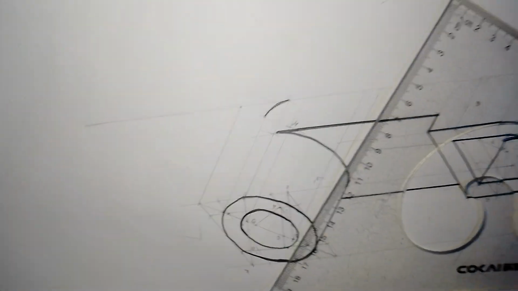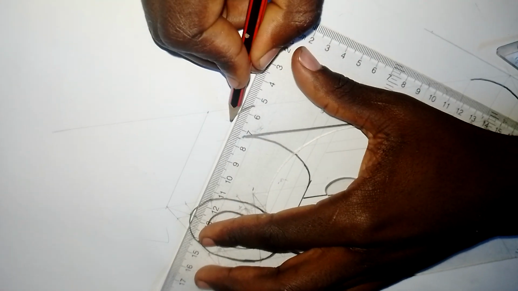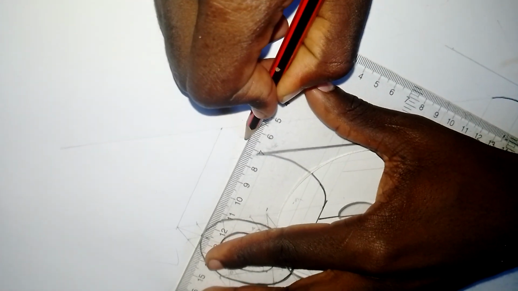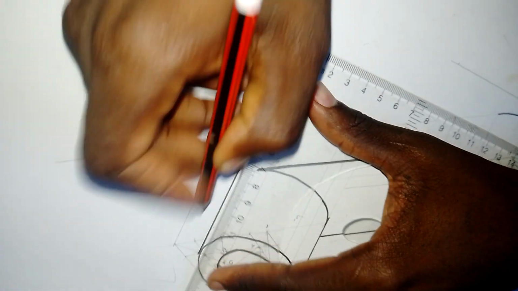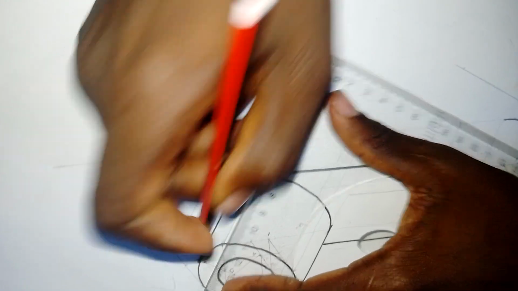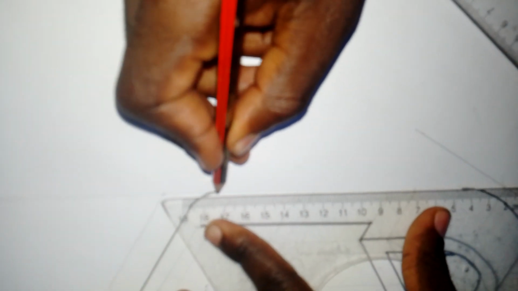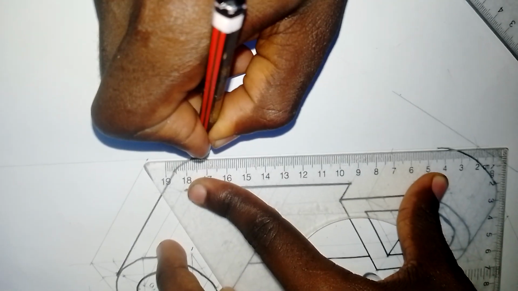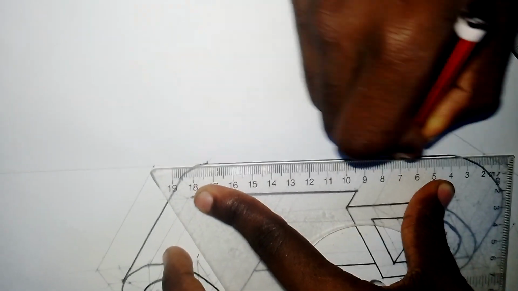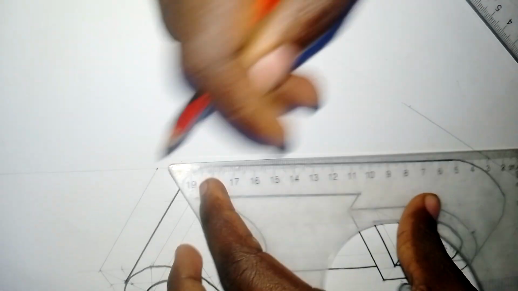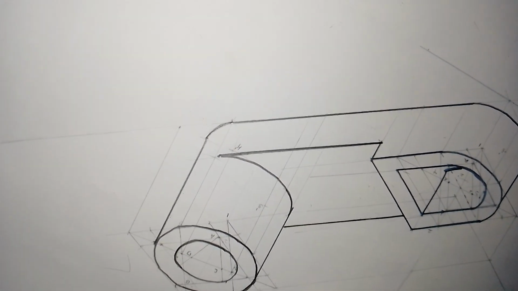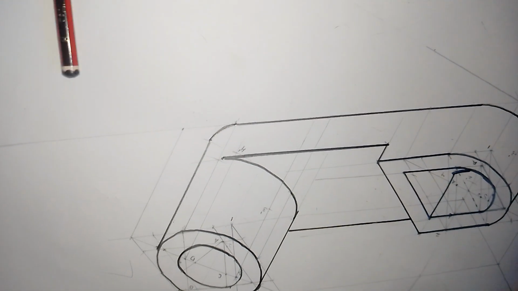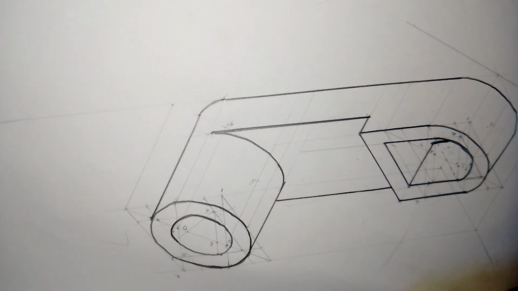That's done. You can draw your line using HB. This part from this point up to there. And then this line again from this point. At that point I can say we are done. We have not left anything behind.